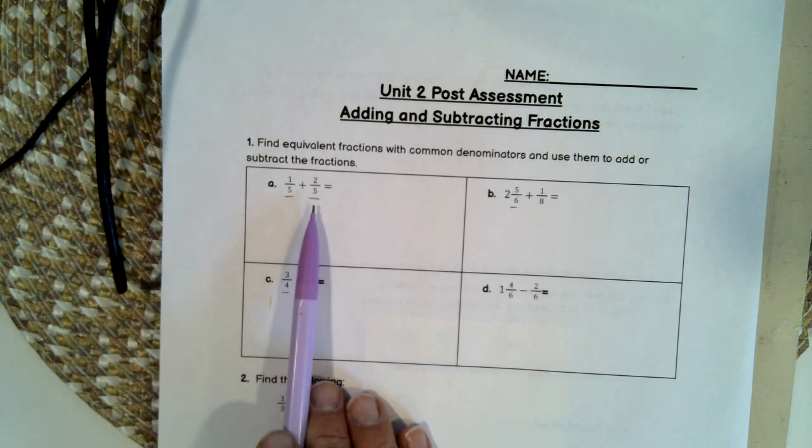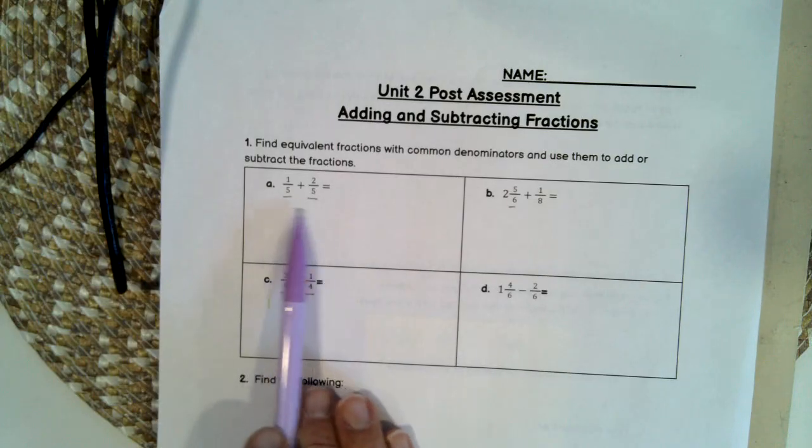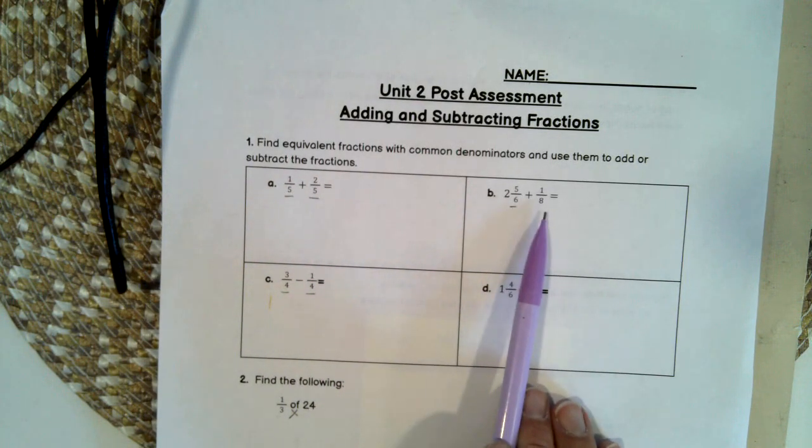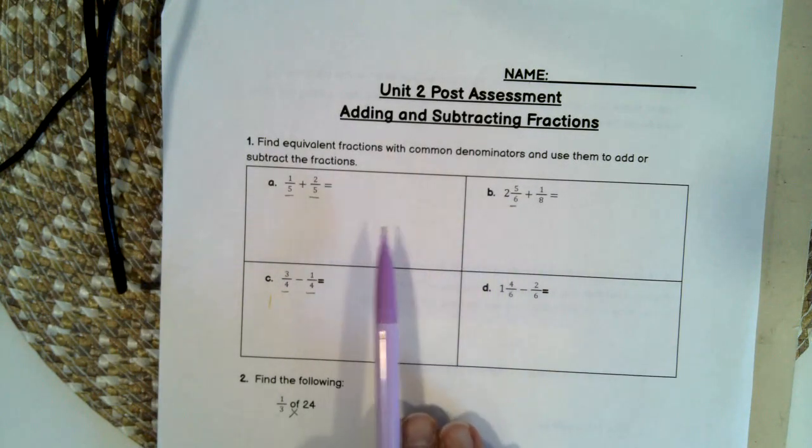1/5 plus 2/5. If they have a common denominator, you can just add them. If they don't have a common denominator, then you have to find a common denominator, and you can use your calculator.